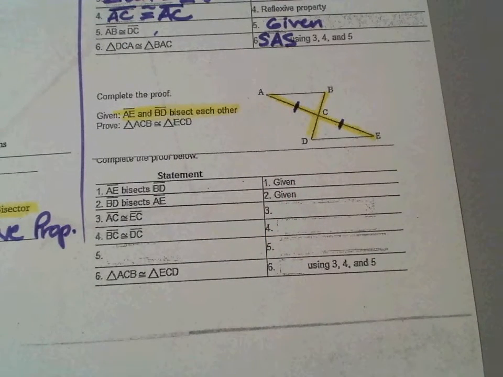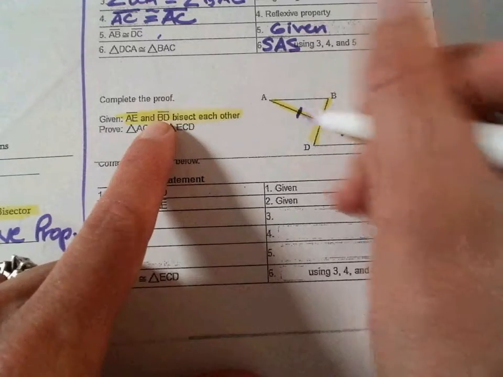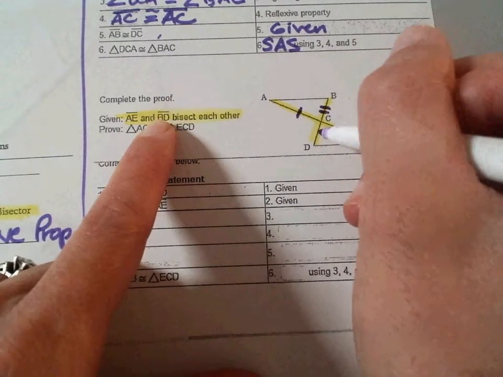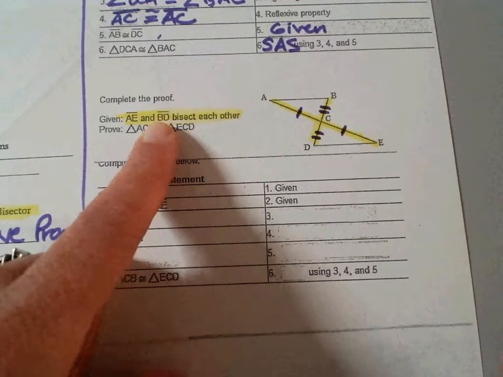Do I have more tick marks to make for BD? Yes, because BD got bisected as well. It says it right here. So if I do a 1 and a 1, I'm going to do a 2 and a 2. Good. Okay, that's all of the given they give us.